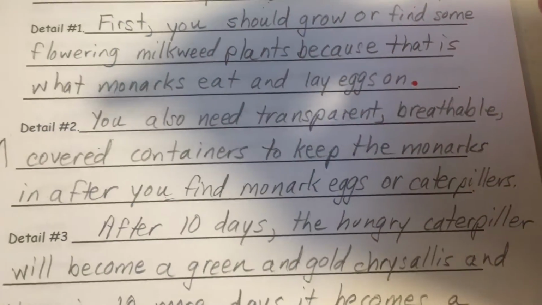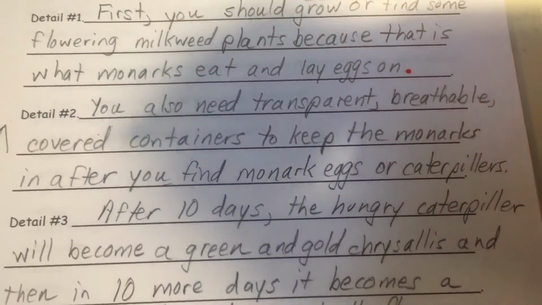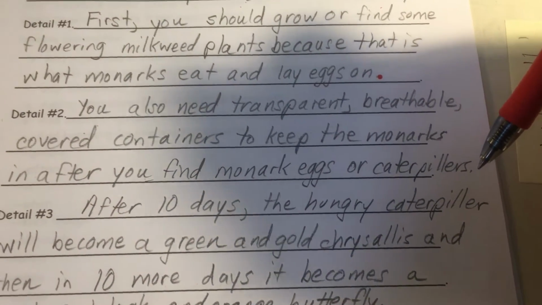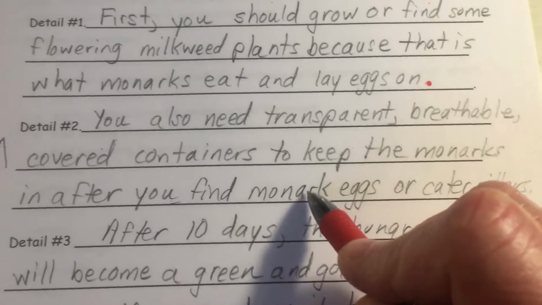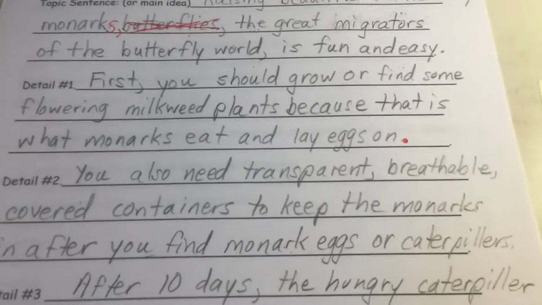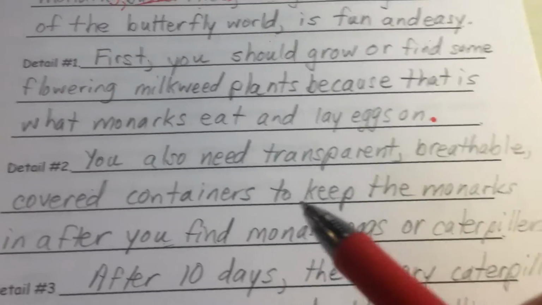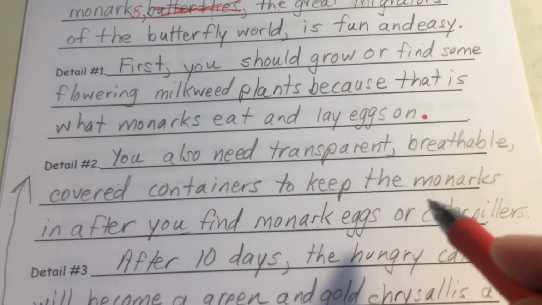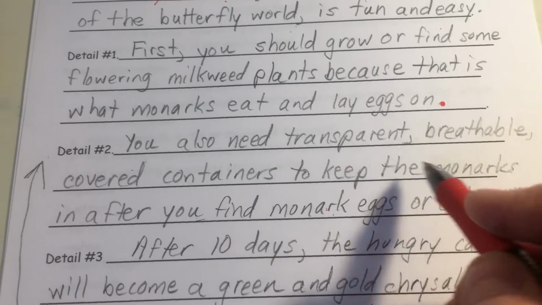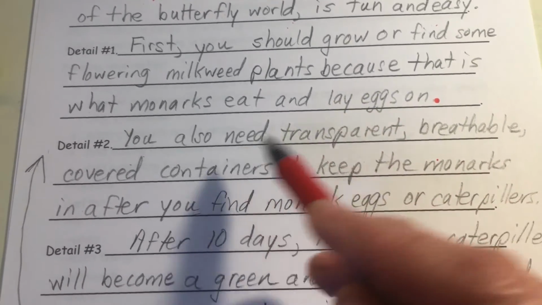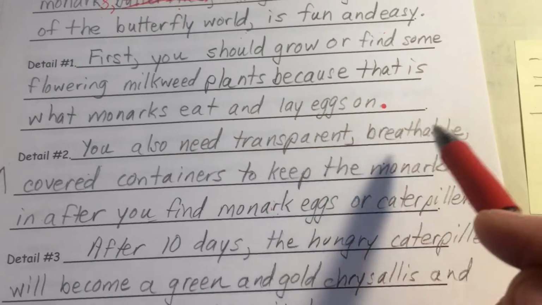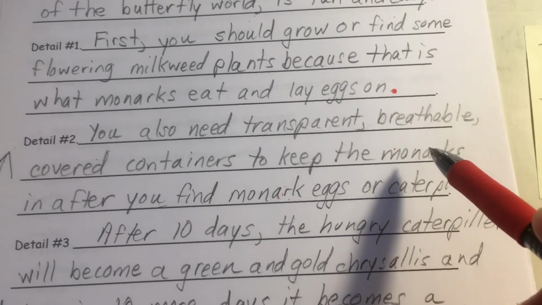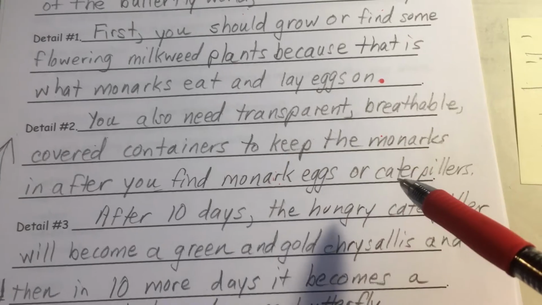Detail number 2. You also need transparent, breathable, covered containers to keep the monarchs in after you find monarch eggs or caterpillars. Oops. Did you see what I see? I've got the word monarch twice again. So we already decided there's really no synonyms for monarchs. So can we get rid of one of these? Like, could you say, you also need transparent, breathable, covered containers to keep the monarchs in after you find monarch eggs or caterpillars?